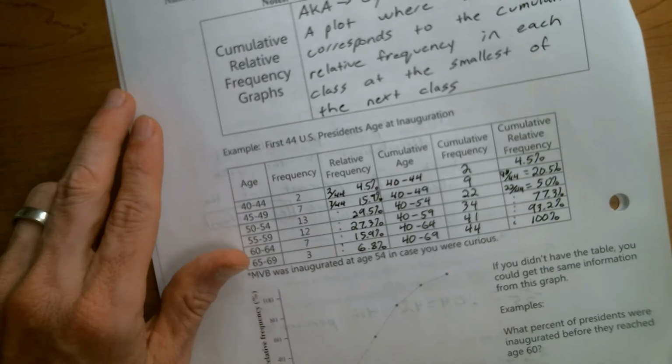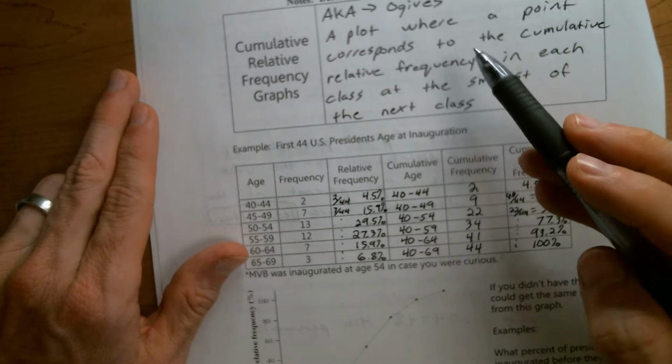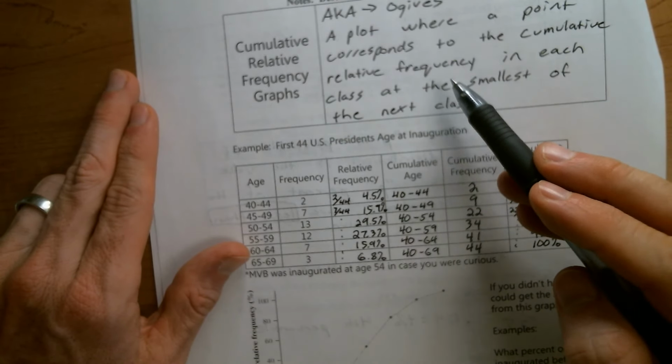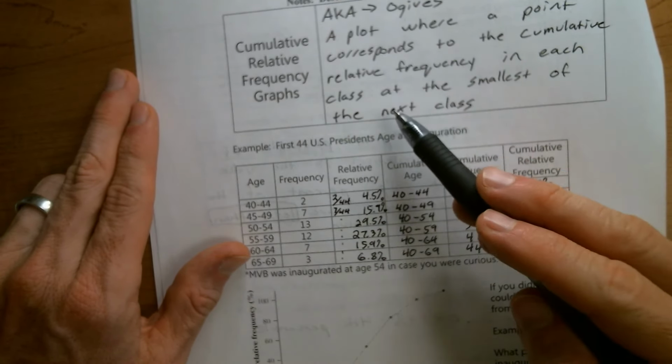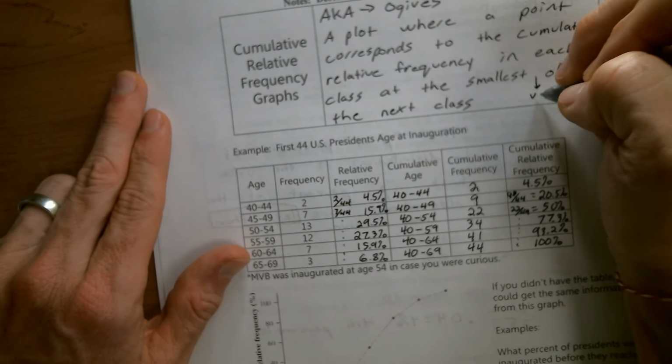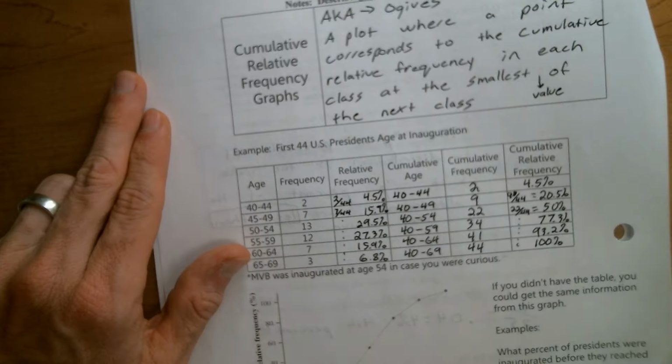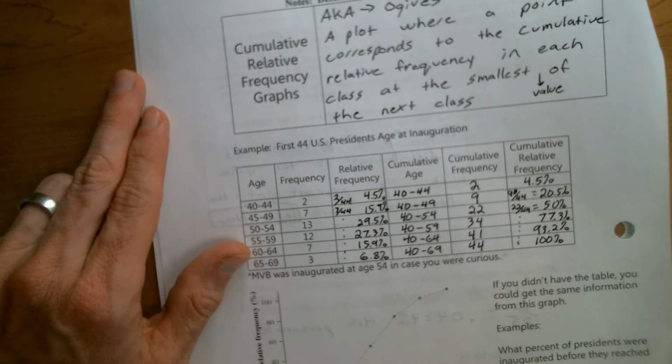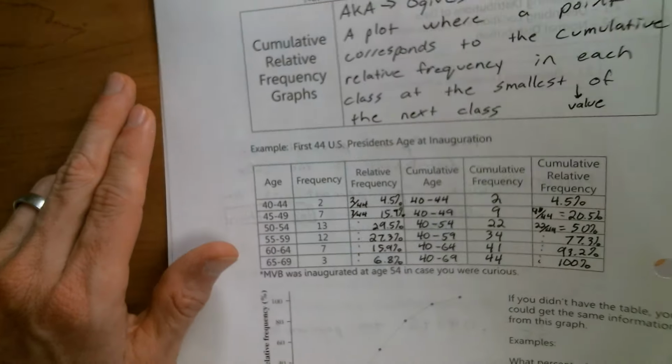And that's what this line of the definition says, where a point corresponds to the cumulative relative frequency in each class at the smallest, oh, look at that. I forgot to write the word value, of the next class. That's probably why it didn't make any sense. At the smallest value of the next class.